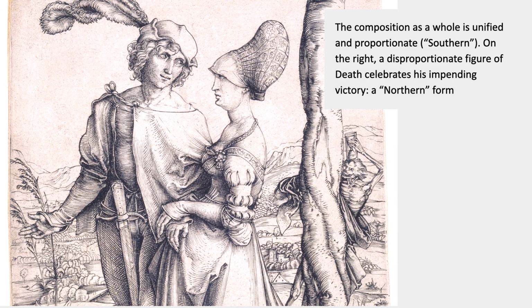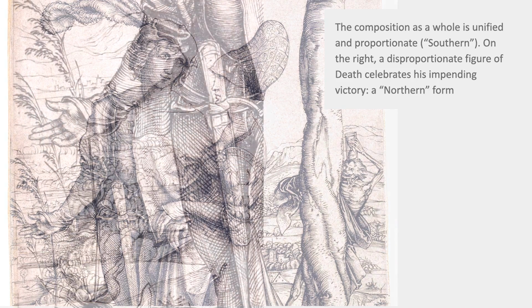The composition as a whole is unified and proportionate. The figures are pretty much centered in the composition, and that would be a Southern trait. On the right, the death that's watching over this young couple. It's a moralizing print. He's holding an hourglass on his head. That's a kind of disproportionate, grotesque figure, and that would be, therefore, in Northern forms, disproportionate, whereas the overall composition is inspired by, or is in general, an example of Italian balance and harmony.